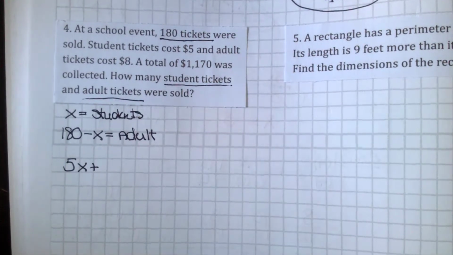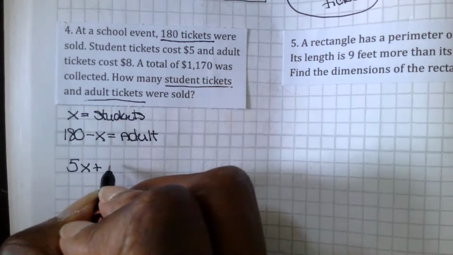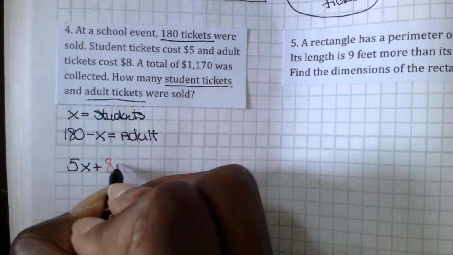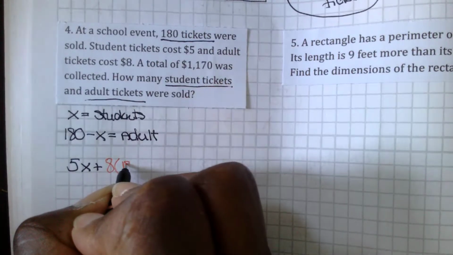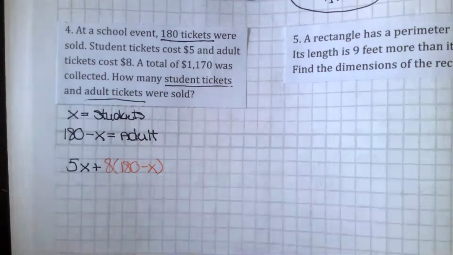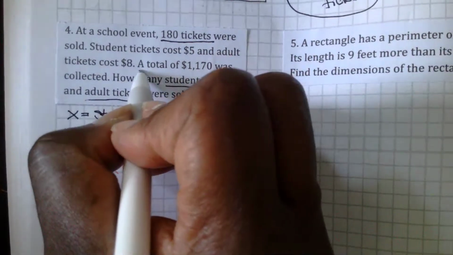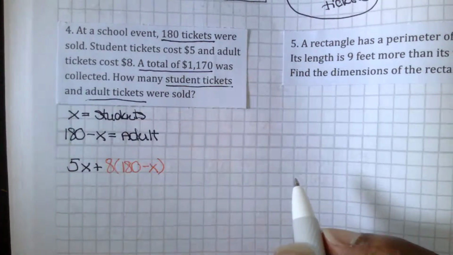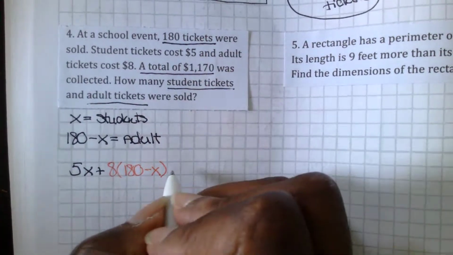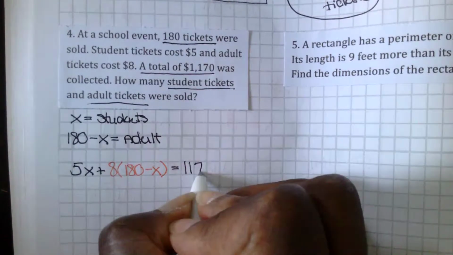We're taking the price of the adult tickets, which is $8. So I'm multiplying 8 with this 180 minus X. And since this is a total of 1,170, we're going to add those two together. And that's what it's going to be.